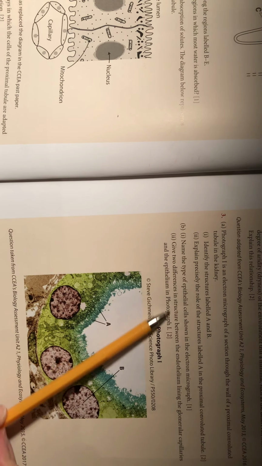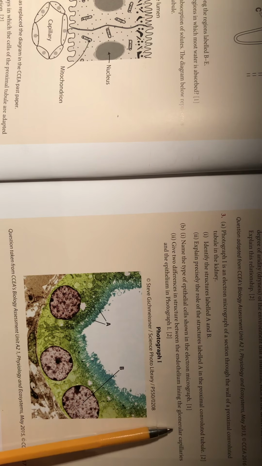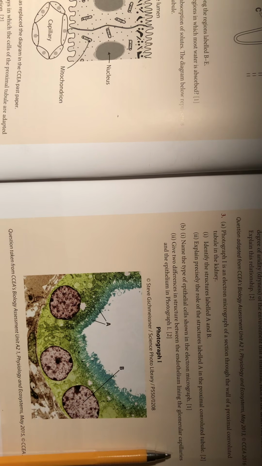Two differences between these cells and the cells that would line the epithelium in the photograph. Oh no, sorry, I can't even read the question. So it's saying two differences between the endothelium lining the glomerular capillaries. So what are we talking about there? If we go back, this is what we're talking about. We're talking about the capillary endothelium. Now those are block diagrams. They're not an actual drawing of cells.